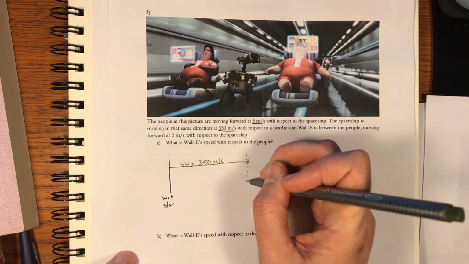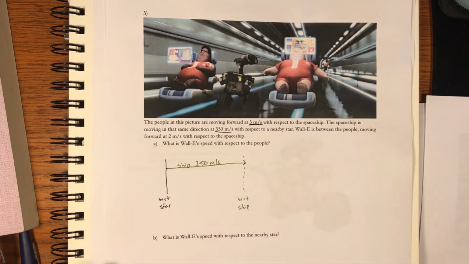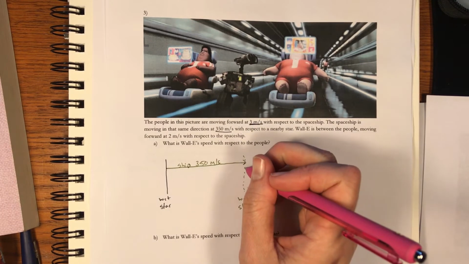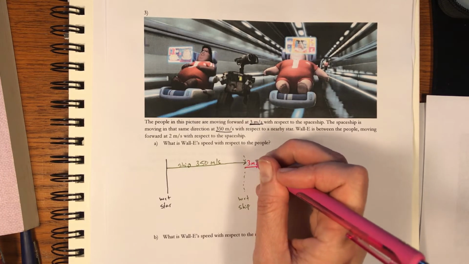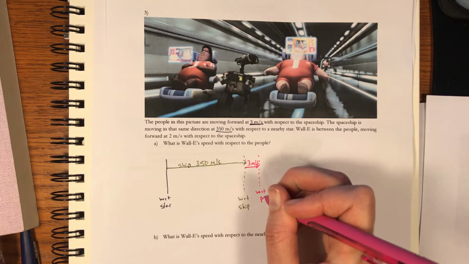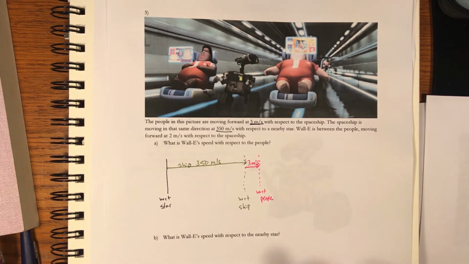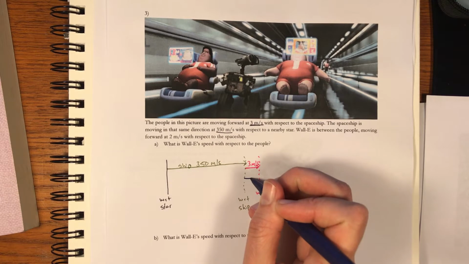So this line now is with respect to spaceship. The people are on the spaceship, so their speed's going to go on top of this, and it's much slower. It's 3 meters per second, and this is with respect to people. Wally is between the people moving forward at 2 meters per second with respect to the ship, which means he is with respect to ship, so here, he'll be here.